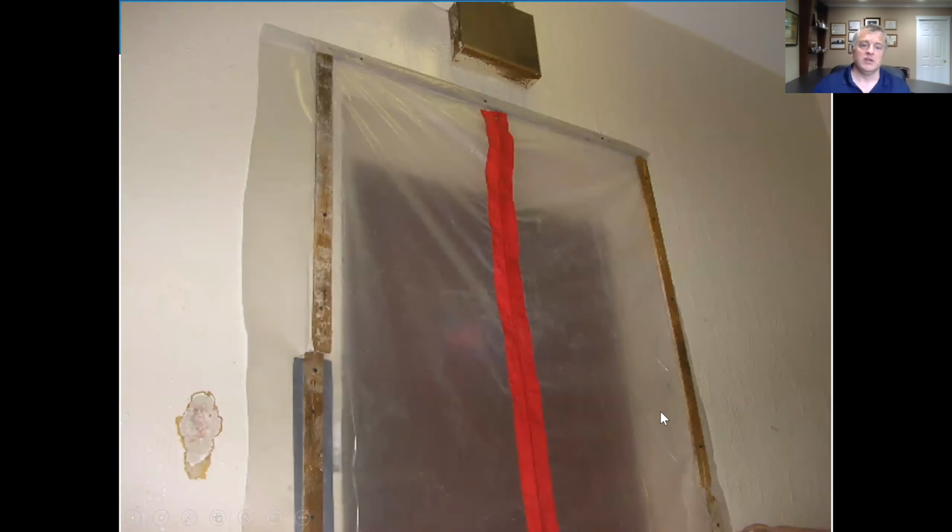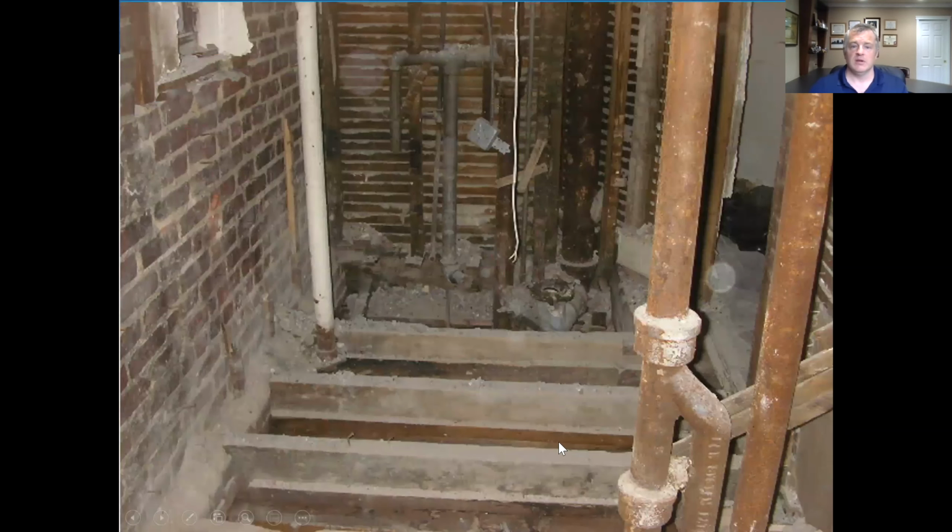Dust protection, very important on demo jobs. The worst areas structurally, bathrooms and kitchens. Bathrooms and kitchens are going to see the most water damage, the most structural damage. You're going to pretty much assume you're going to have to do a lot of joist and structural work there. Bedrooms, living rooms, dining rooms, not so much usually.